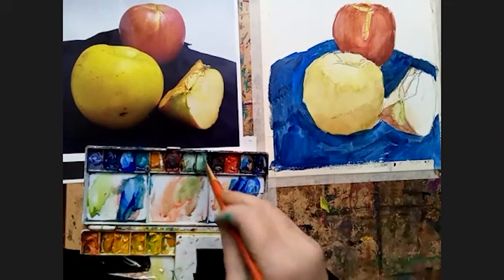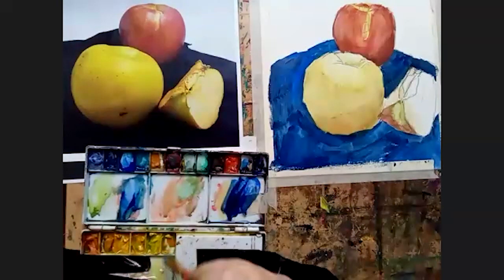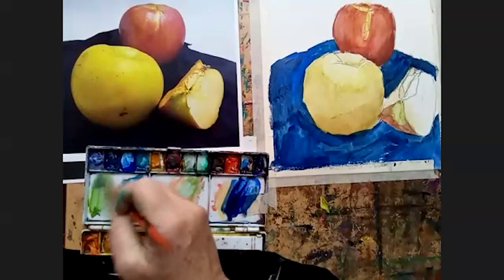Now I'm going to go back in and darken colors in places where they've lightened.